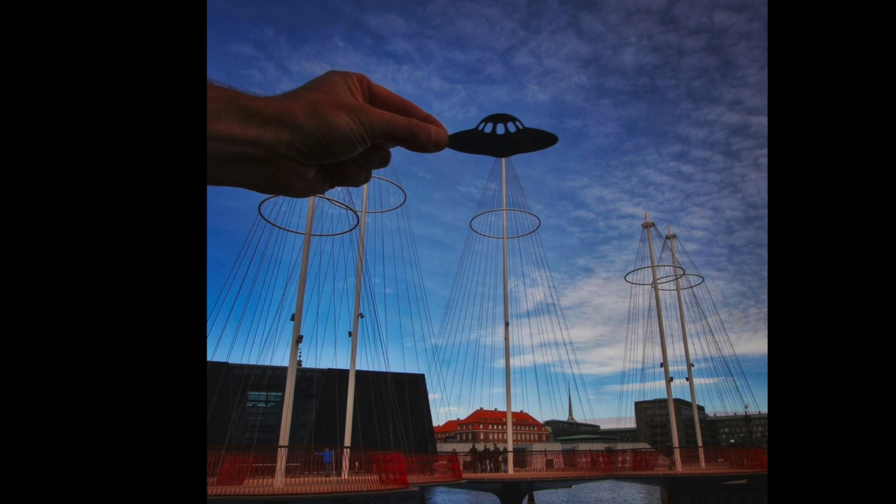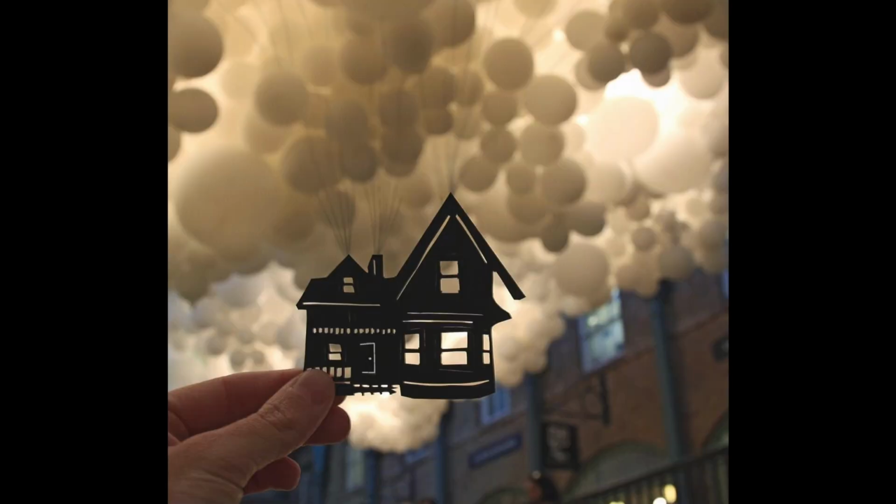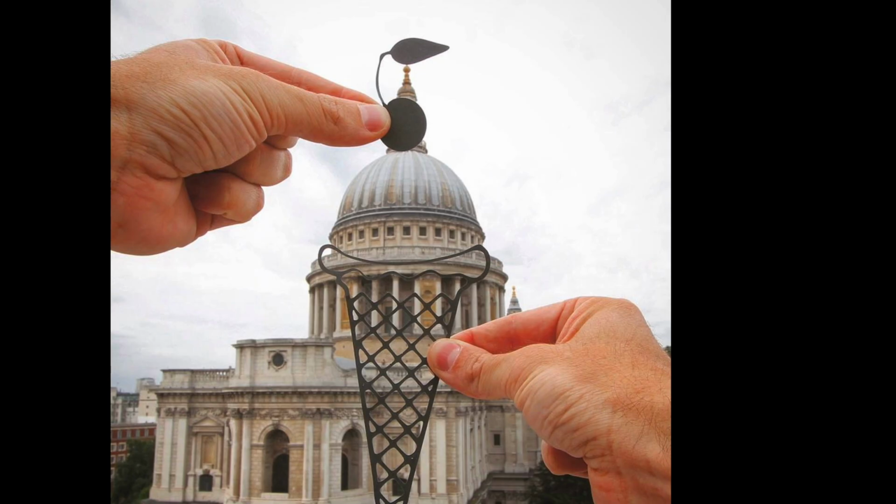Another person who does mergers quite well is Richard McWhorr, and he has these cutouts. So we have a UFO, a watch with Big Ben, like from the movie Up, and here's this bicycle on a carousel. No, is it a Ferris wheel? One of those. Ice cream cone at the Capitol building, or another building. Looks like, I don't know, we're still in London, or are we back in Italy?